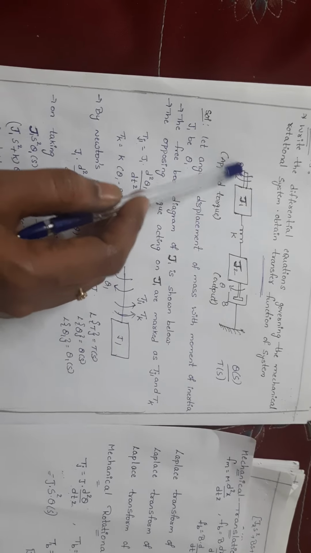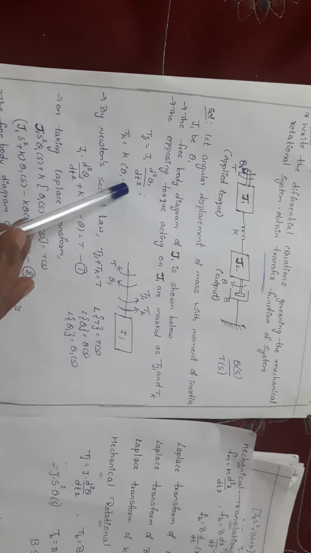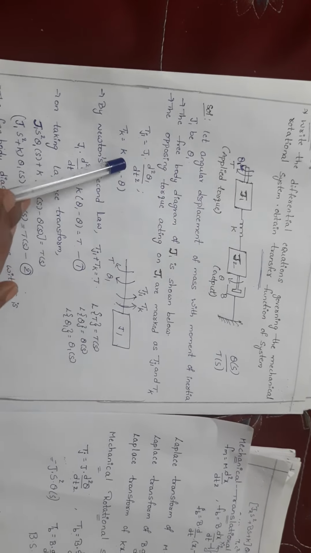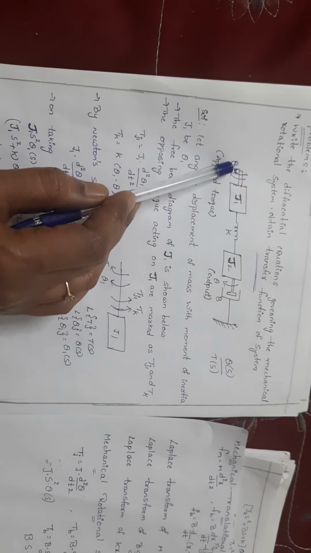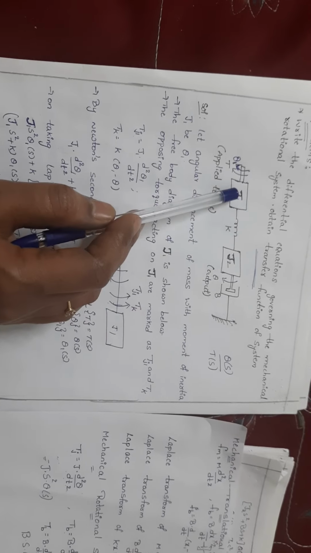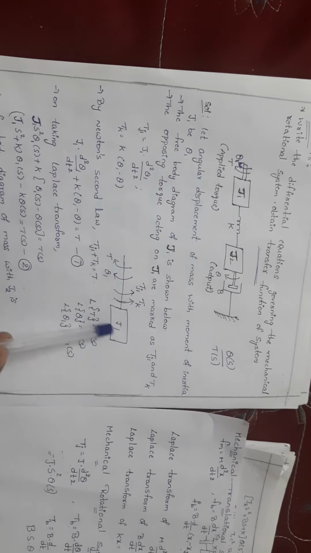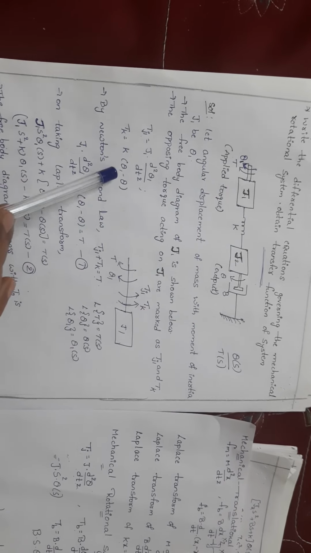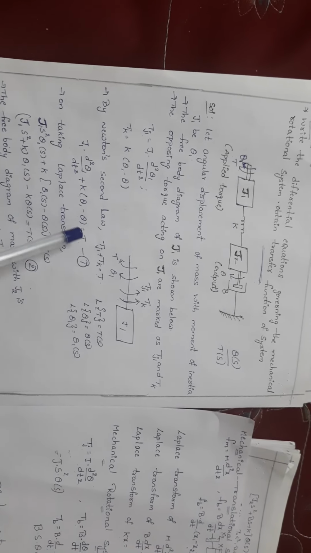Whatever the angle here, it is theta 1, so you should write theta 1. Theta is for J2, in the middle. And K is between theta 1 and theta. We are considering the problem for J1, so you should write theta 1 minus theta. So Tk is K into theta 1 minus theta, and the sum is equal to T.